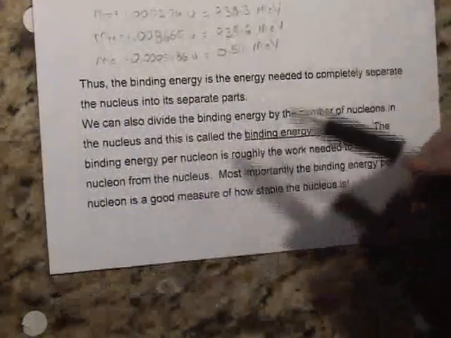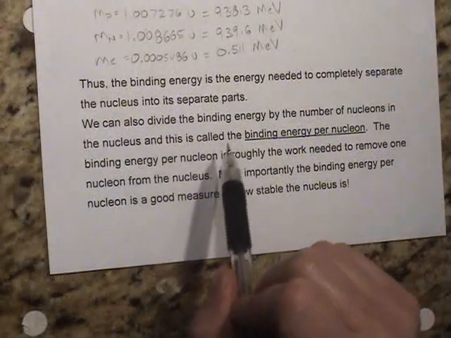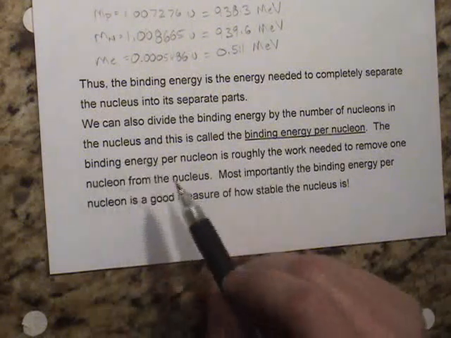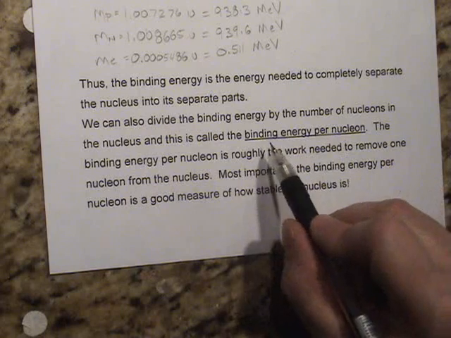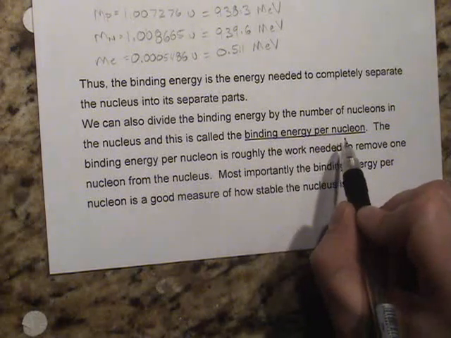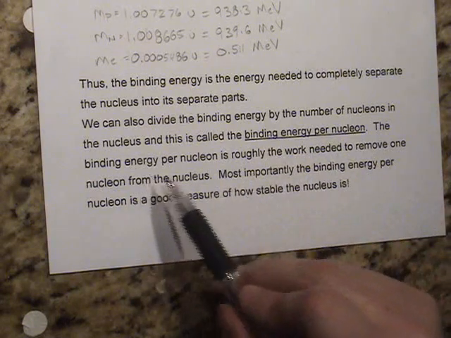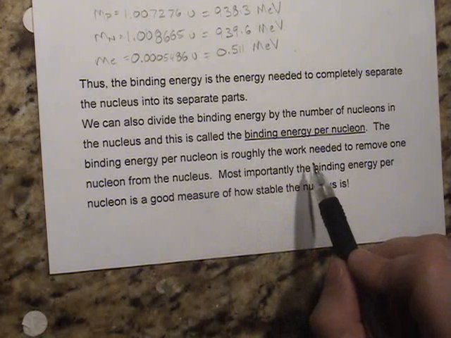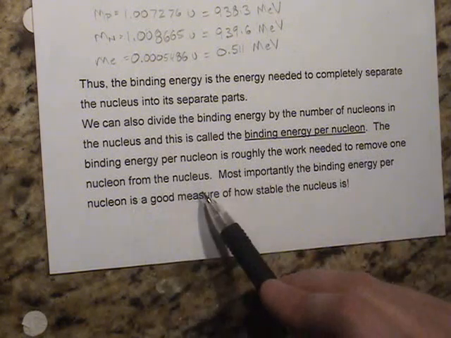But there's another way to think about it: we take the binding energy and divide that number by the total number of nucleons in the nucleus, and this is called the binding energy per nucleon. It is approximately the amount of work you would need to put into that nucleus to remove one of the nucleons.